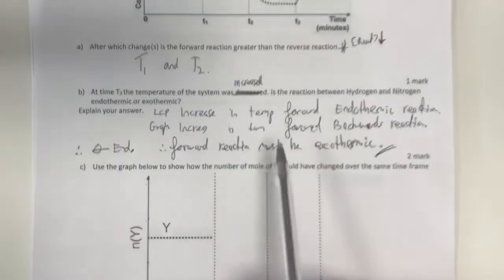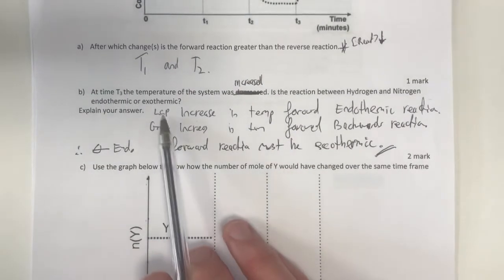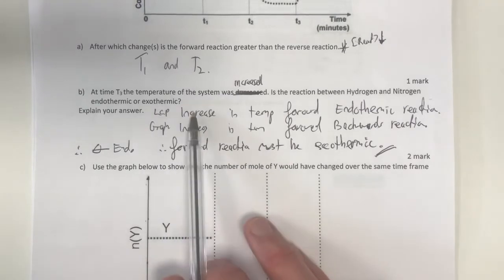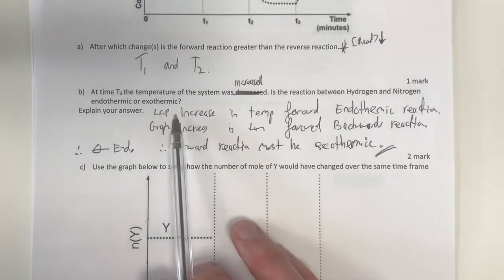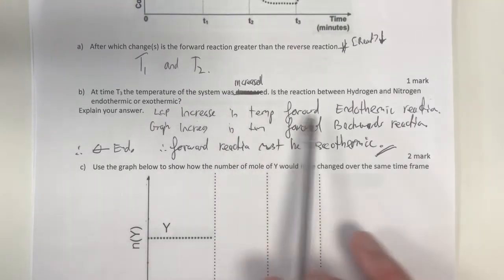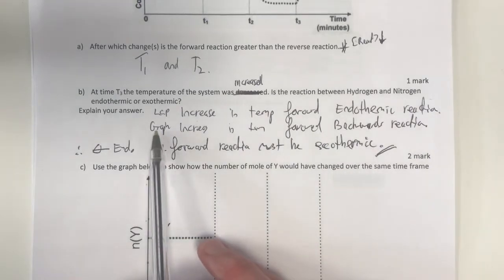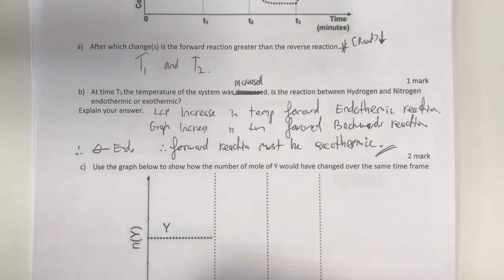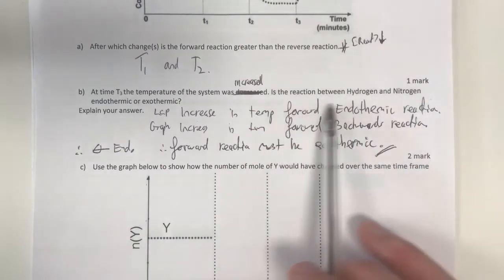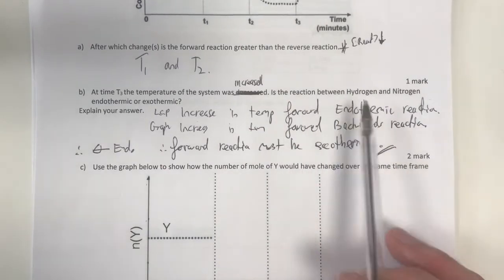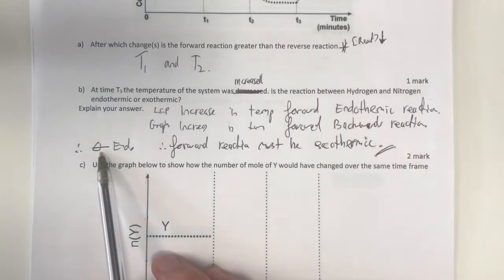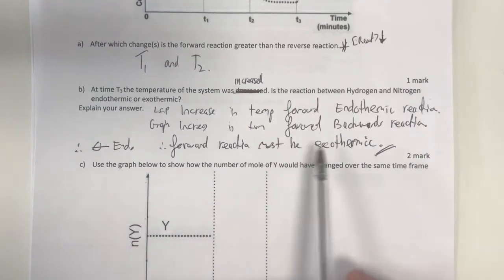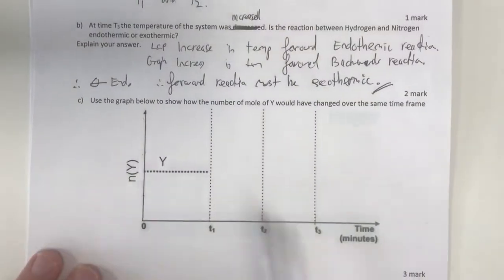Okay, so looking down this path, I go to concrete information. I've got concrete information in terms of Le Chatelier's principle as to what temperature does in this case. I go to my graph and say what happened in this case, concrete information. I then put 2 and 2 together. Endothermic reaction is favored. That has to be the backwards reaction. Therefore, the forwards reaction must be exothermic. And that gets my answer.